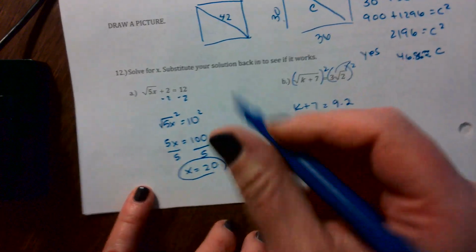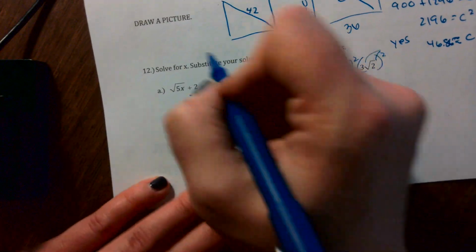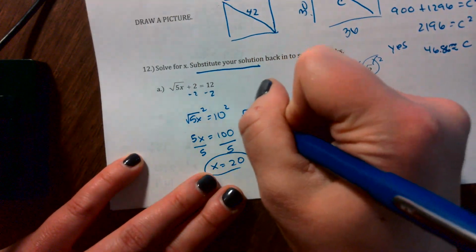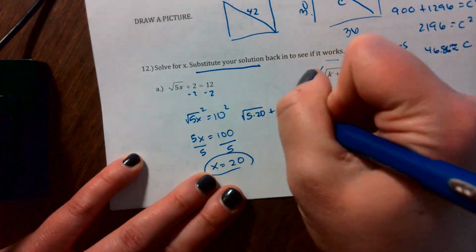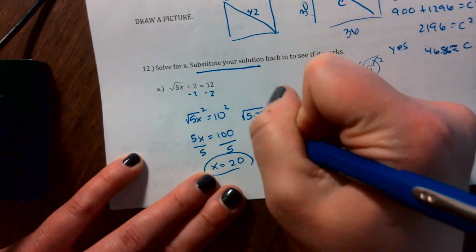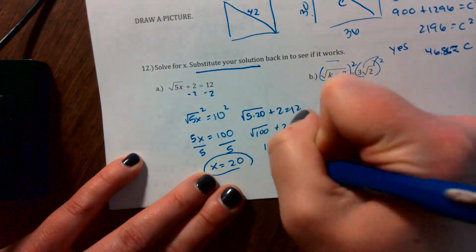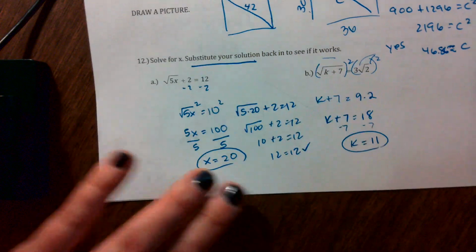It says, put it back in to see if it works. So substitute your solution. Does the square root of 5 times 20 plus 2 equal 12? Does the square root of 100 plus 2 equal 12? Does 10 plus 2 equal 12? Does 12 equal 12? Yes.